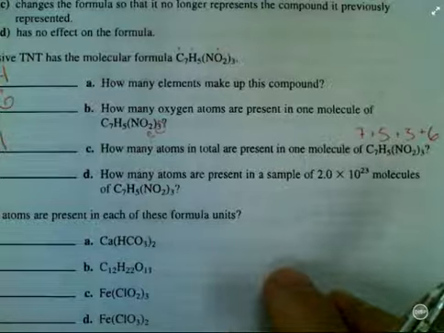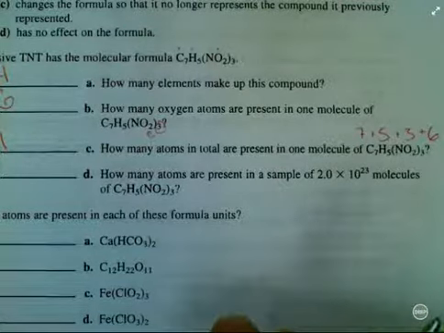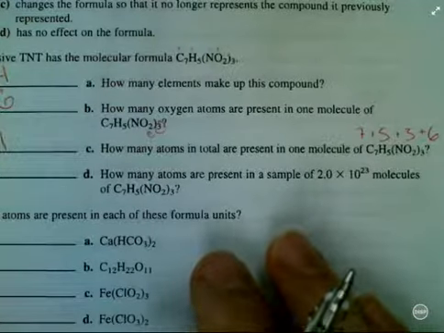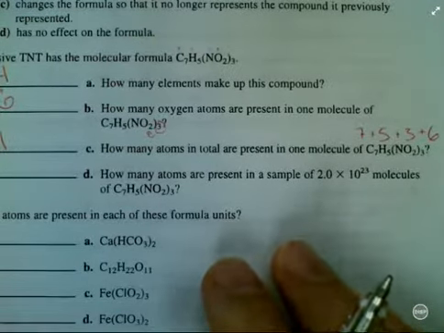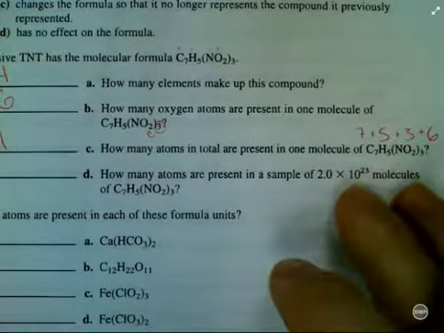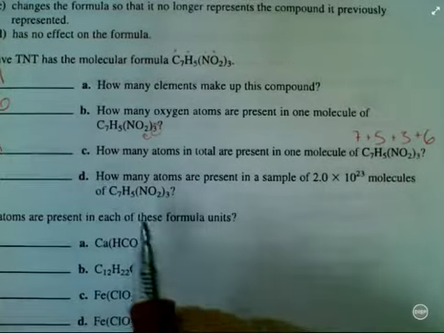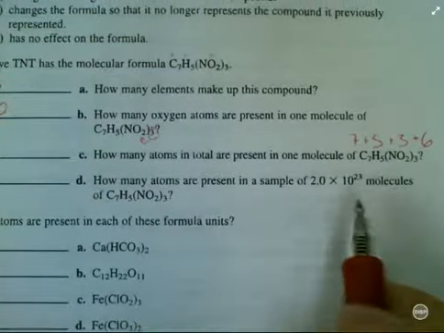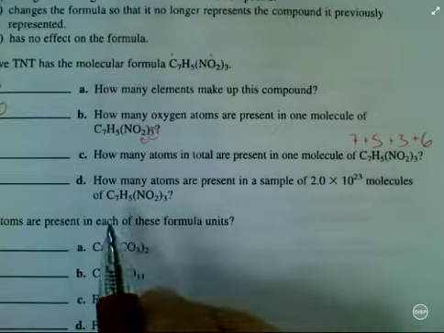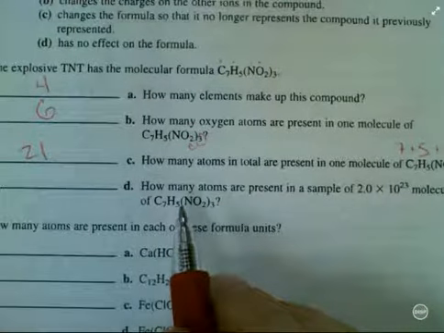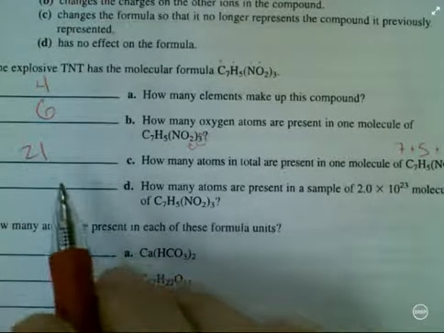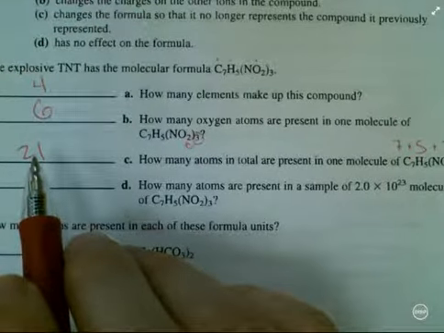How many atoms are present in a sample of 2.0 times 10 to the 23rd molecules of this substance? Now, you guys might think this is a scary problem to do, but it's not. We have a certain number of molecules of this substance. And we know that for every 1 molecule, there are 21 atoms, right?